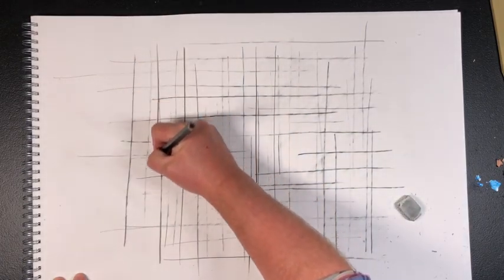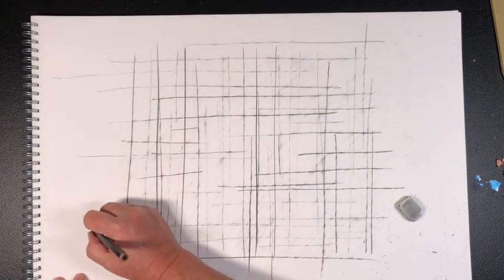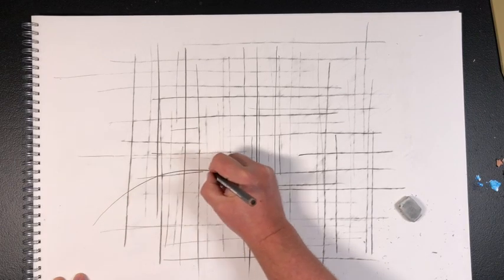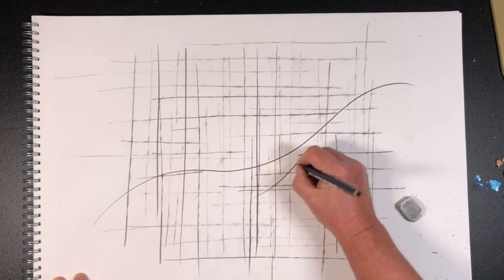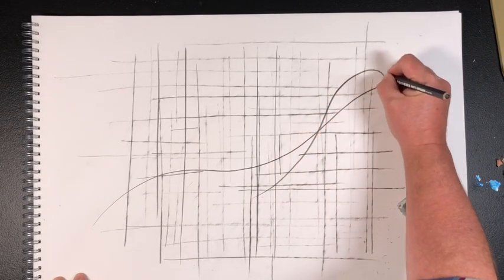And if you want, throw in a few organic lines. Let's just see how it looks. Well, that's kind of cool. You want to do some curved lines, that's fine.